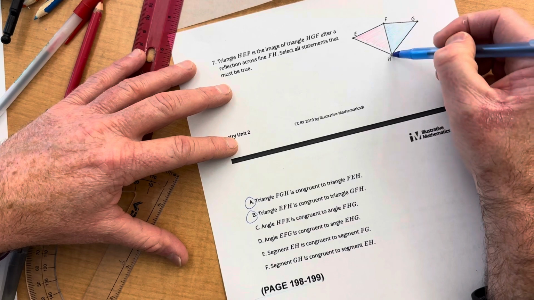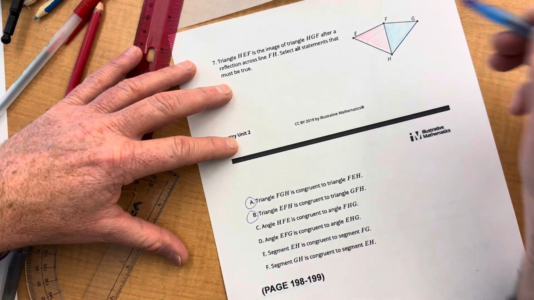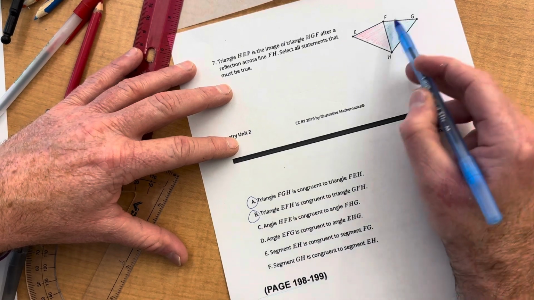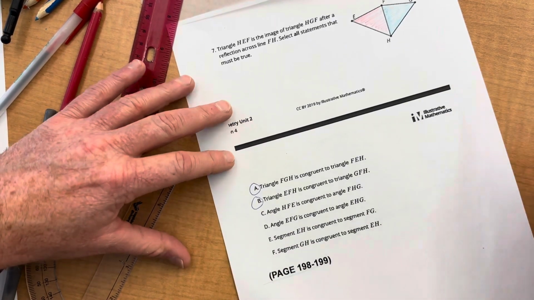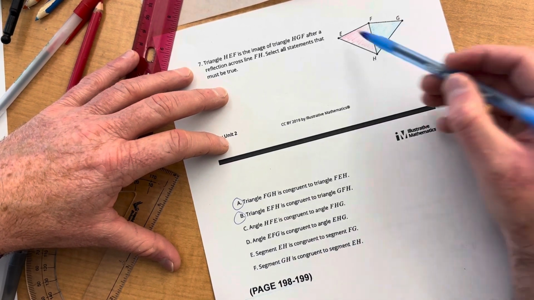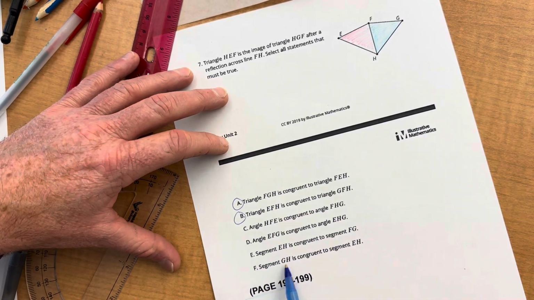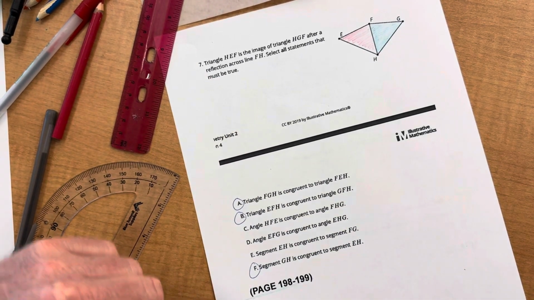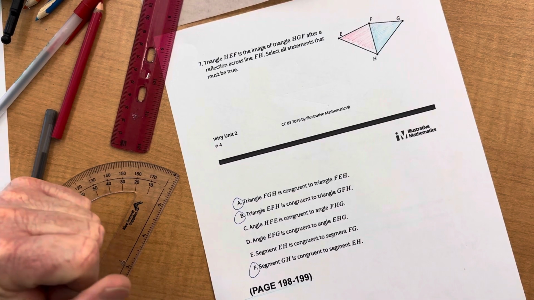I know EH is going to be congruent to GH. So segment EH congruent to FG, not even close. And last but not least, segment GH, what is it congruent to? EH. Segment GH congruent to EH. Yeah, there we go. Boom. All right. You wanted A, B, and F on that one.